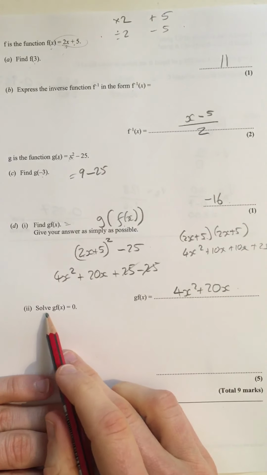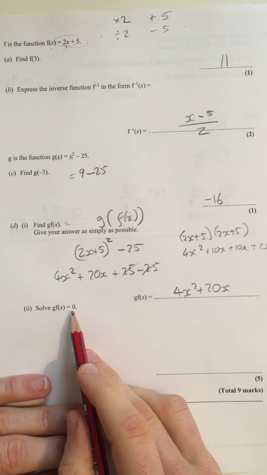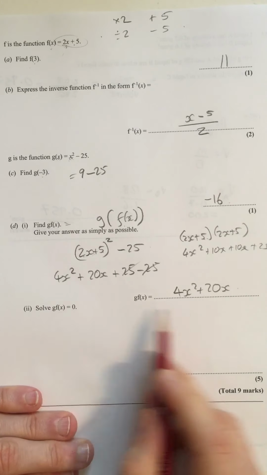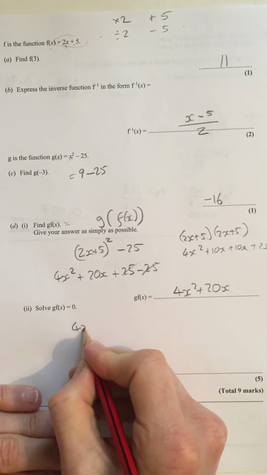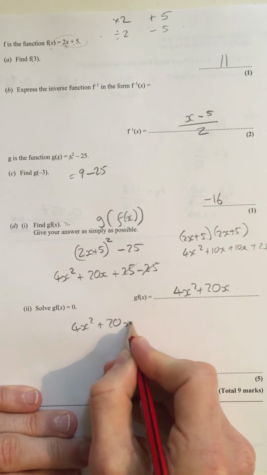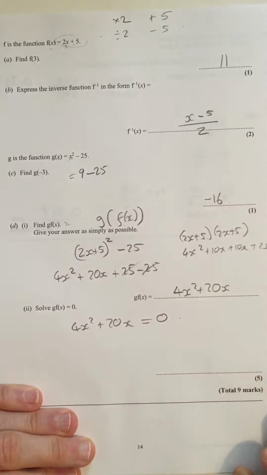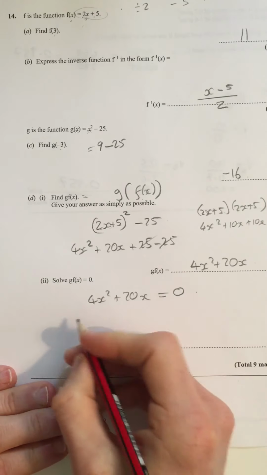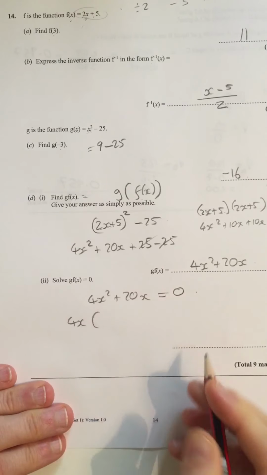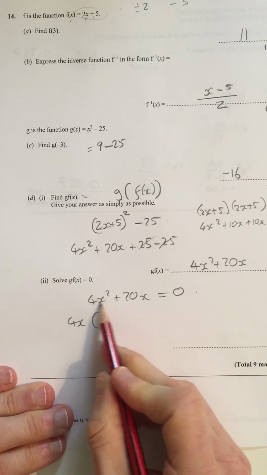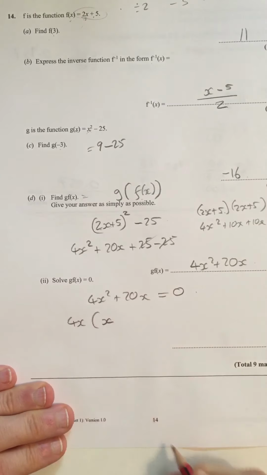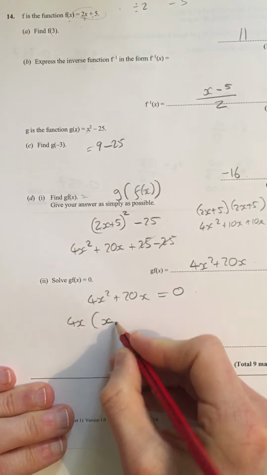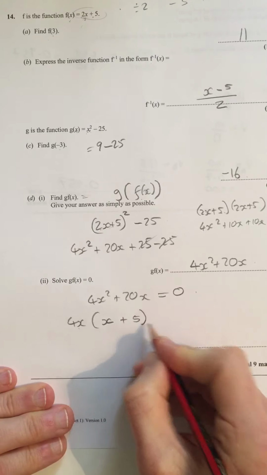Finally, part 2, solve gf of x equals 0. So when does that equation that we've just found, that's the gf of x, need to equal 0. So if I factorise this equation, I'll take 4x outside here, because 4x goes into the 4x squared, x times, and 4x goes into the 20x 5 times.